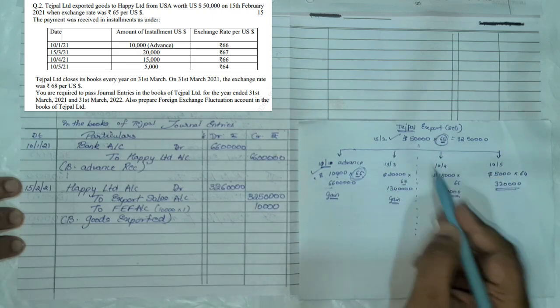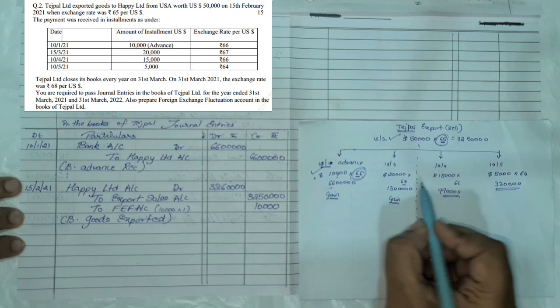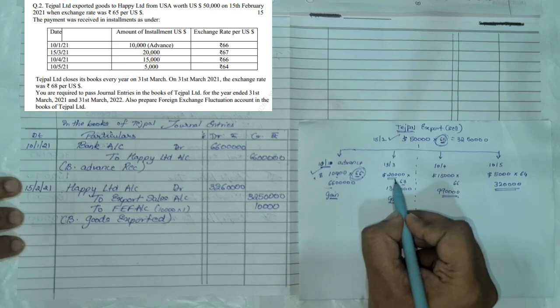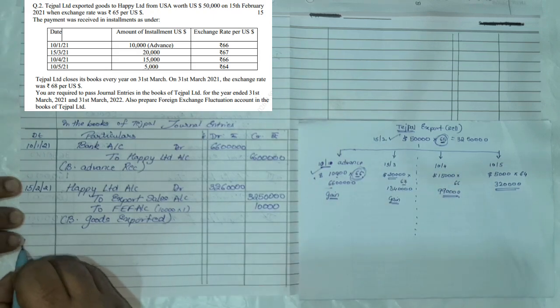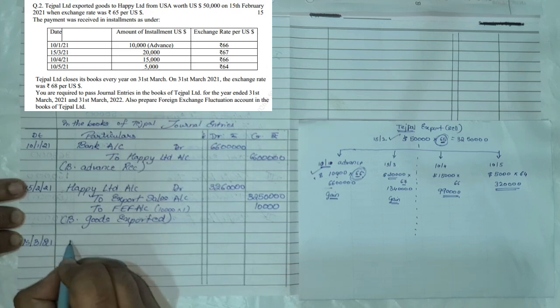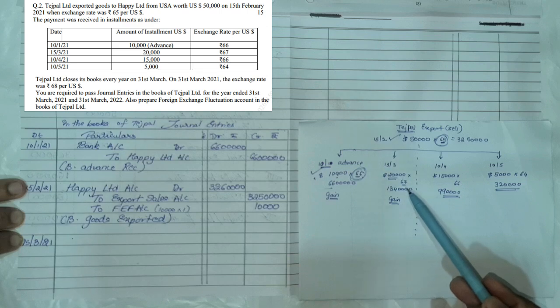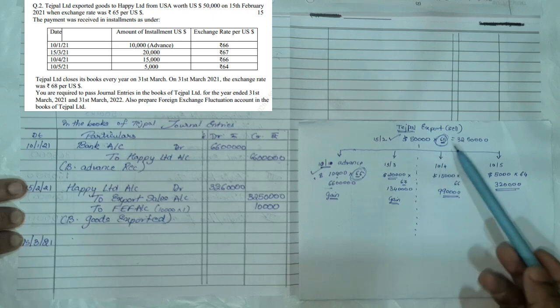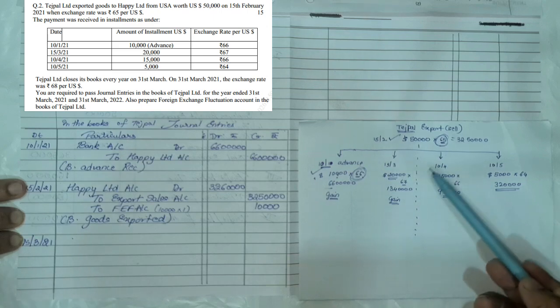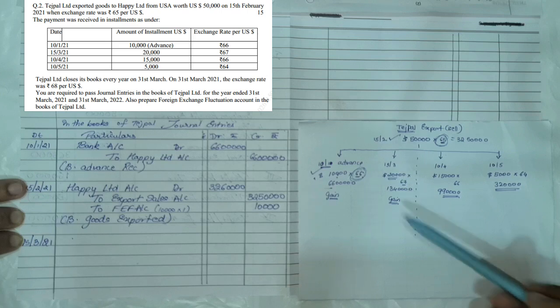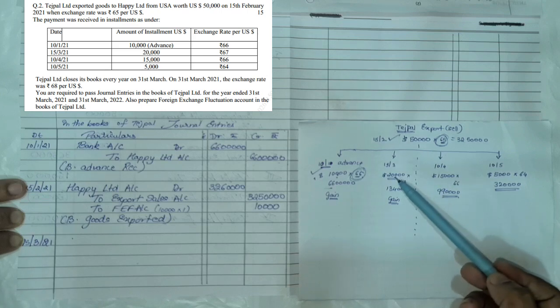Now we come to the next entry on 15th March, when you're going to receive the second installment. So 15th March 21, you're receiving the installment for $20,000 at the rate of 67, hence making a gain of 2 rupees. 65 was the original price, 67 is the receiving, 2 rupees extra, 2 into 20,000.